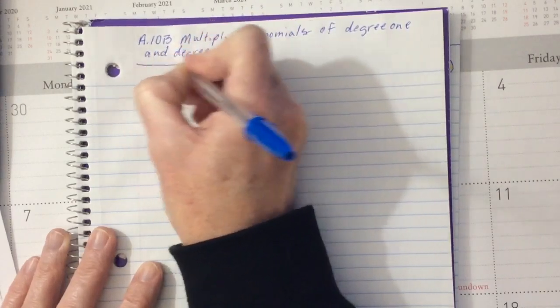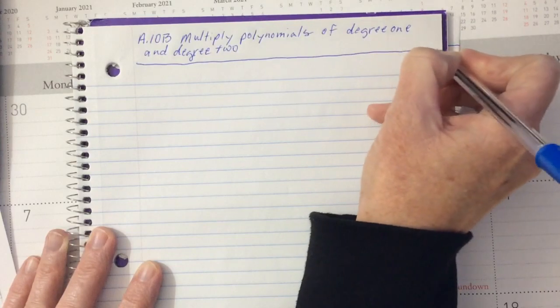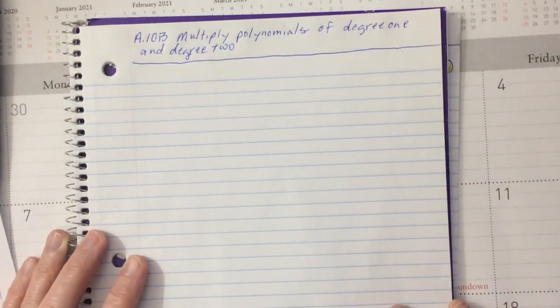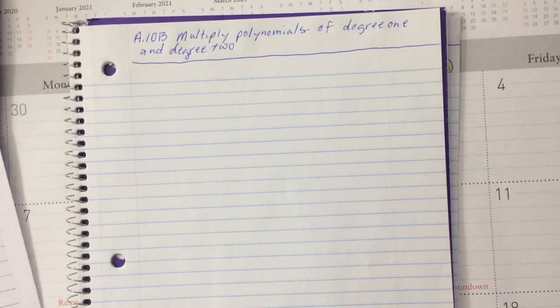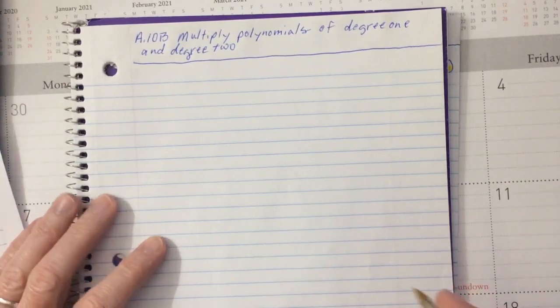We are really into algebra now. So there's a couple of different methods to do this.